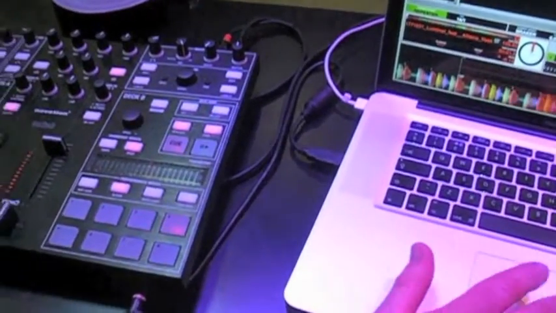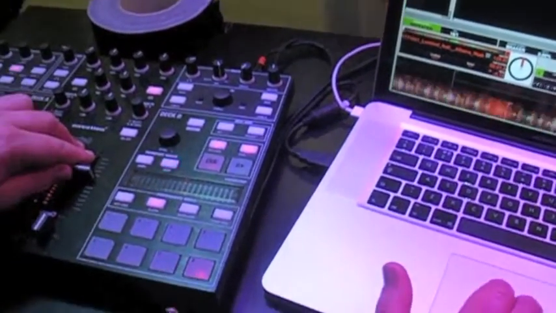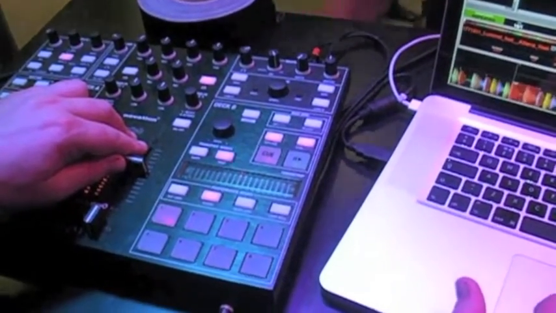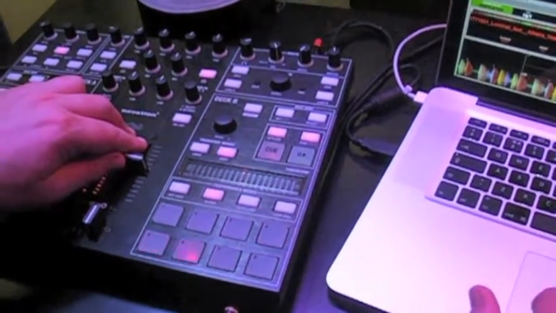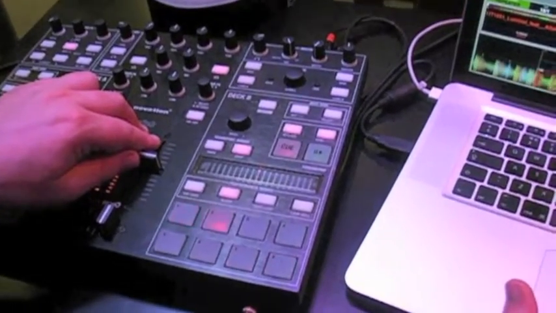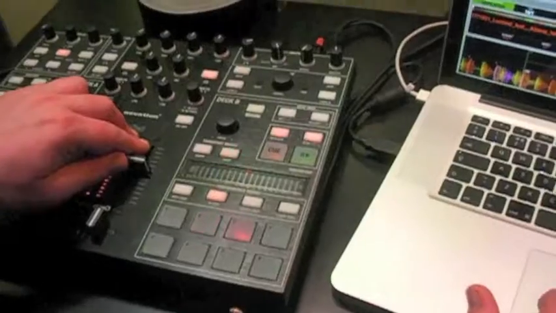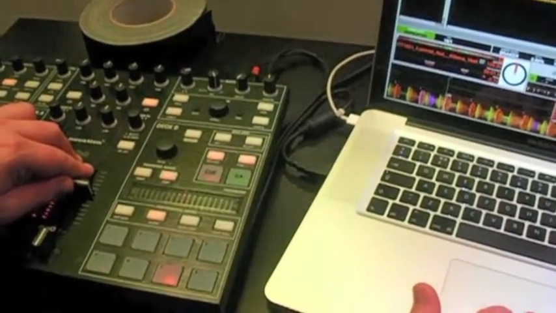So I've got a little trick in here that I was playing with earlier. There's a track. I think it's this one here.